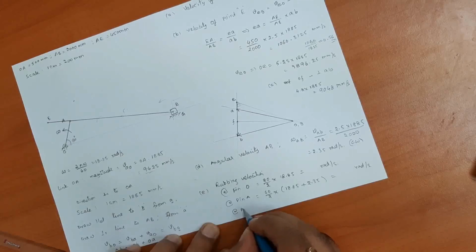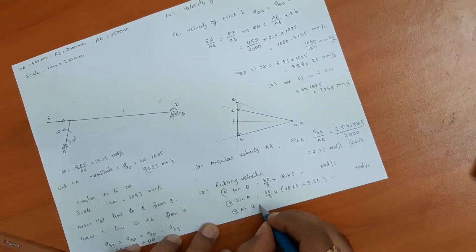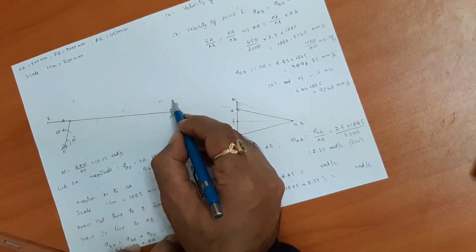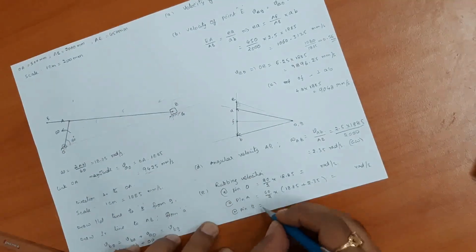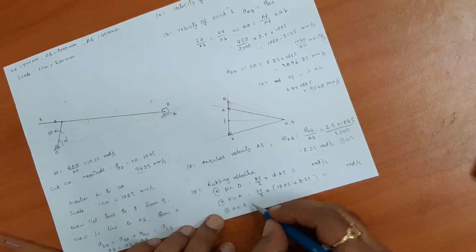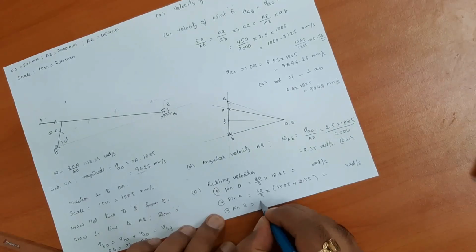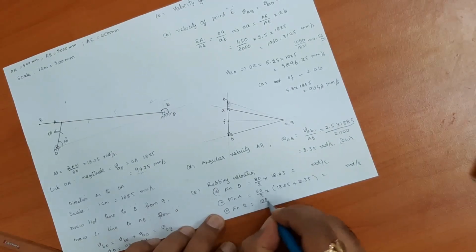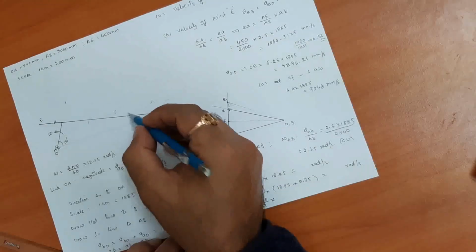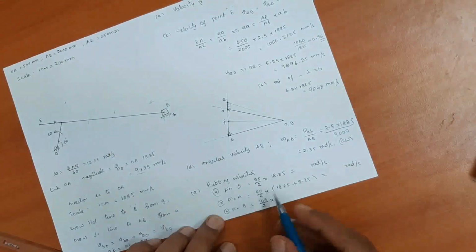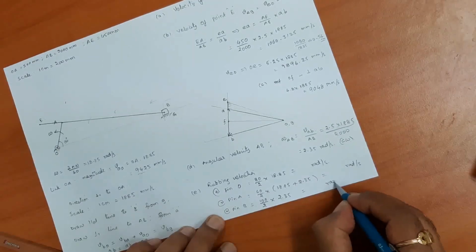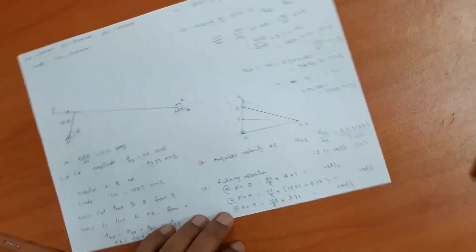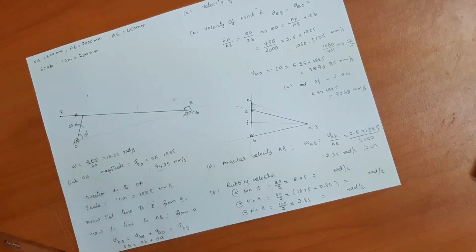At pin B, the slider is not rotating, it is just sliding, there is no angular velocity. So here the diameter of the pin is 100, so 100 by 2 into omega of the link AB, which is 2.35 radian per second. Okay, like this we will draw the velocity diagram for a slider crank.